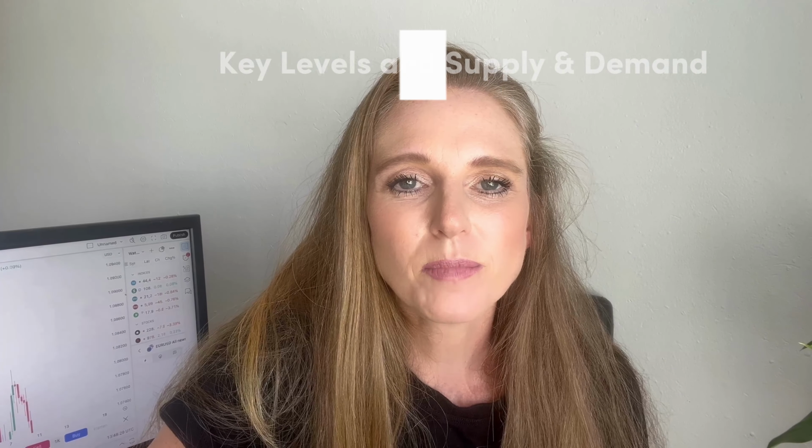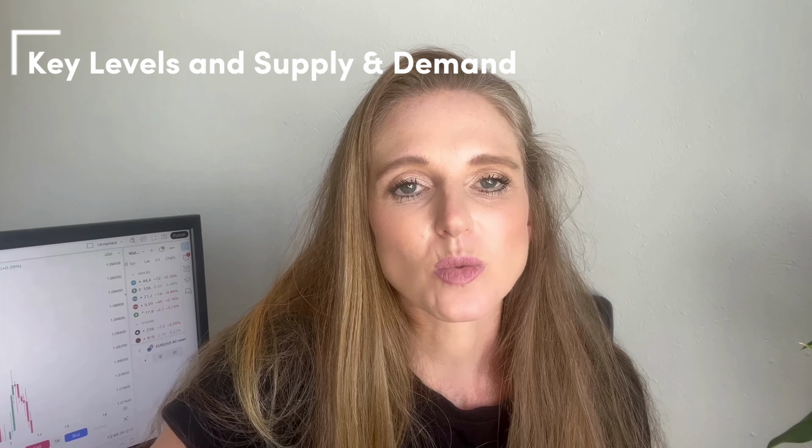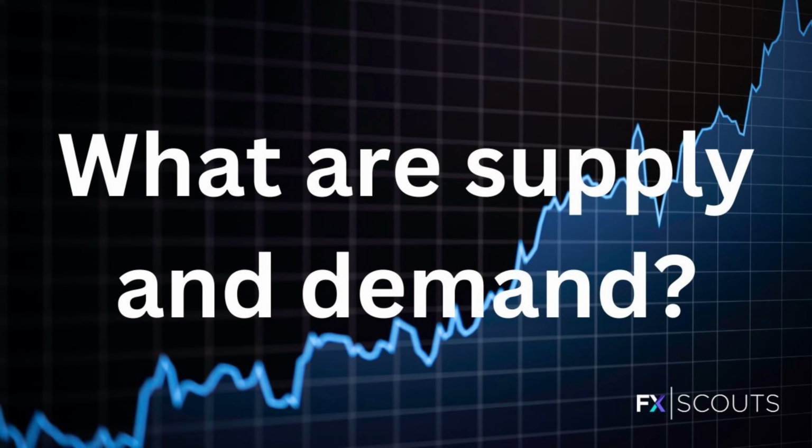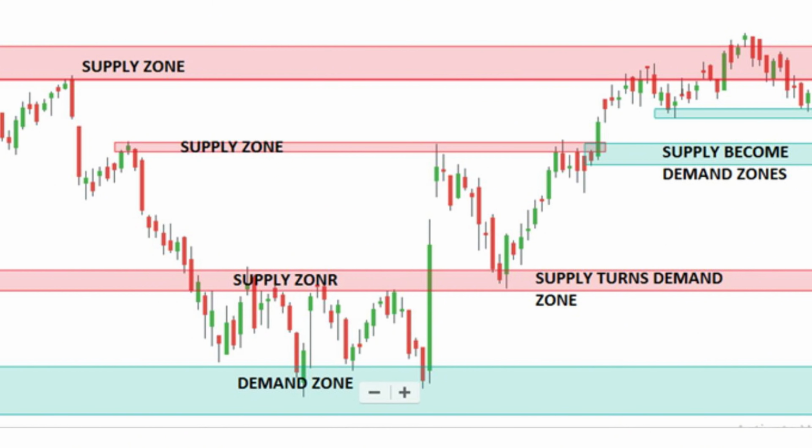Now, instead of just focusing on support and resistance when trading, I like to focus on key levels and supply and demand levels as well. This is where the institutions are most active, and so these are levels you should be aware of too. So what are supply and demand zones? Supply and demand zones are basically zones where very aggressive buying or selling activity has occurred, and they cause noticeable price reversals or strong movements.